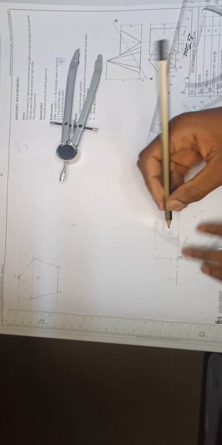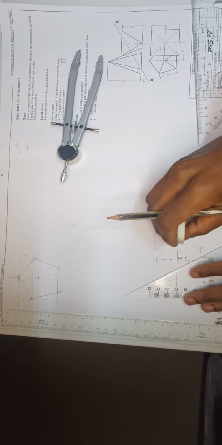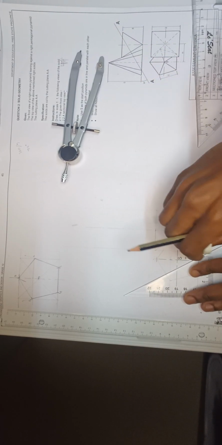Okay, so now since I am done with my construction, I also need to do this with hidden detail, because remember here it shows hidden details. Okay, can do this with hidden detail here.